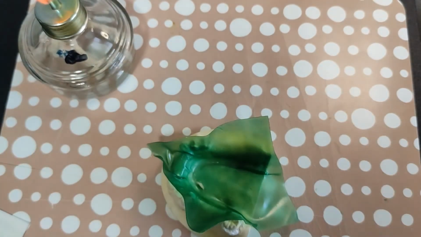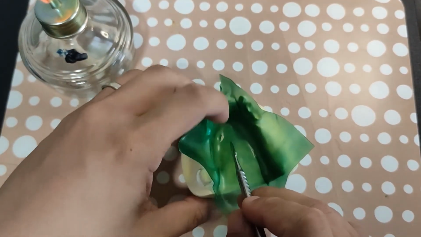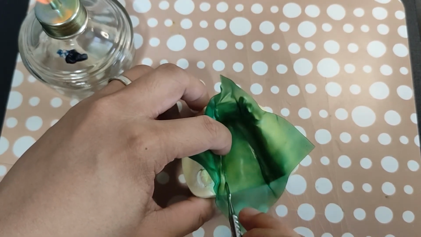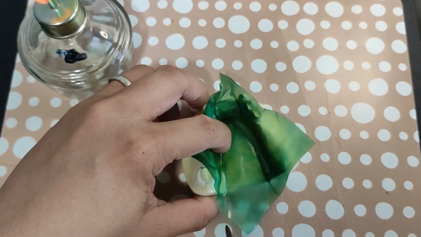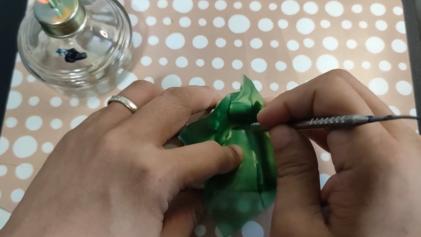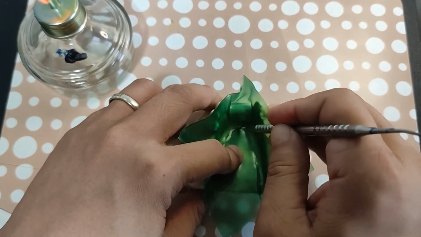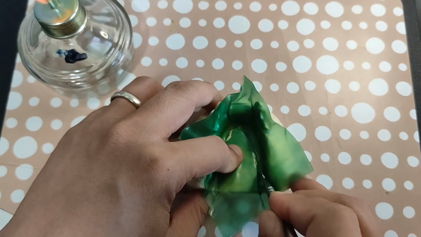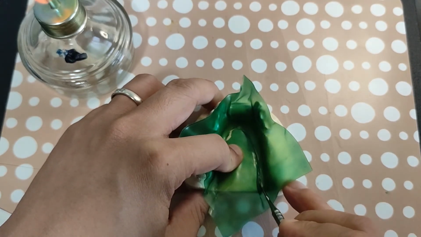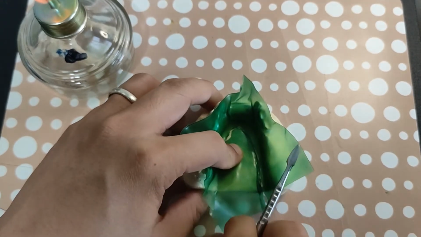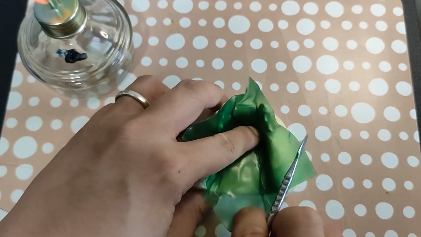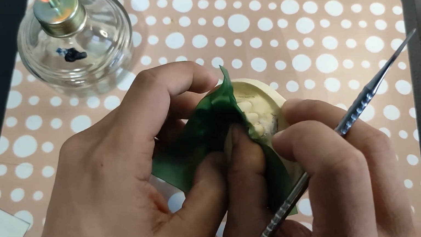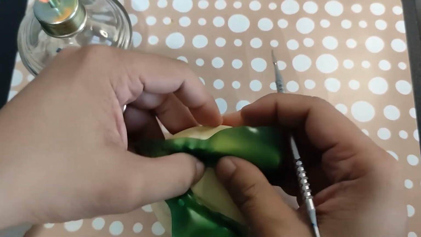And cut off the excess. We cover all the lingual mucosa.